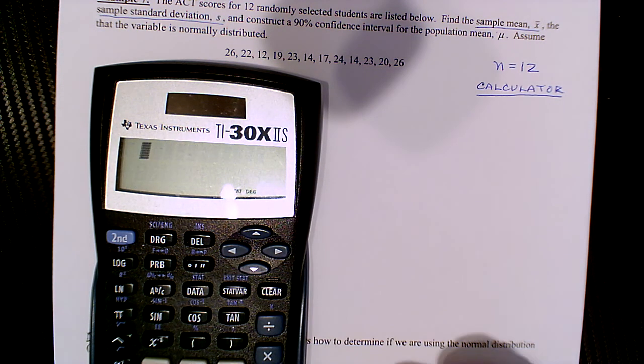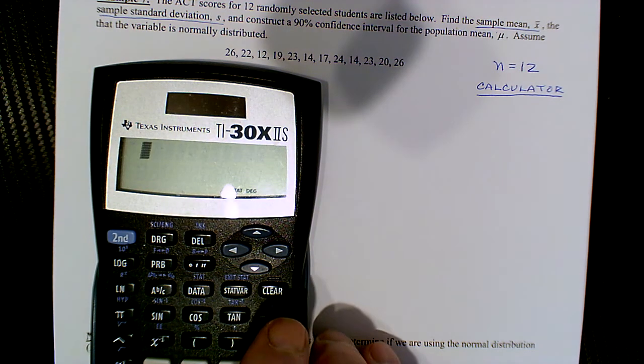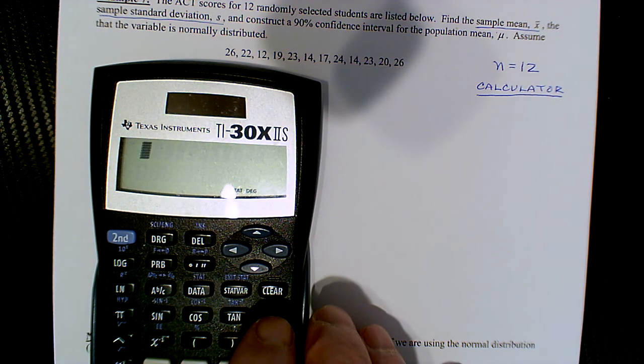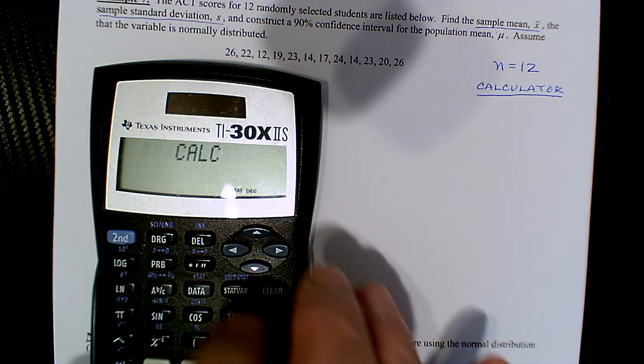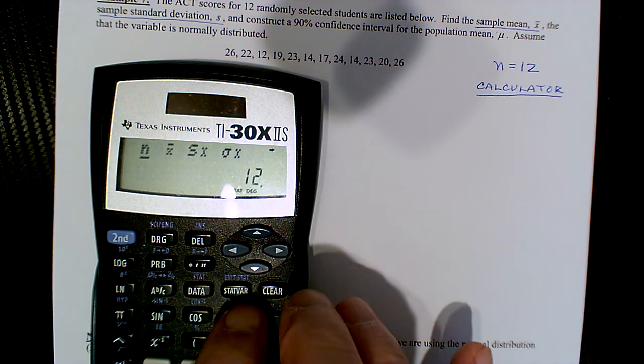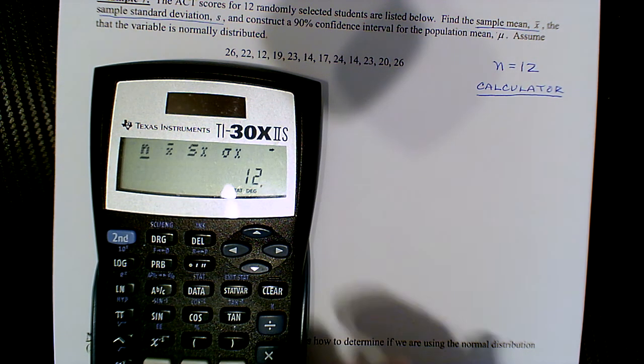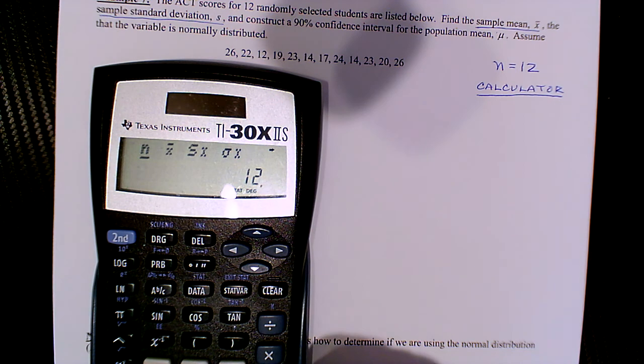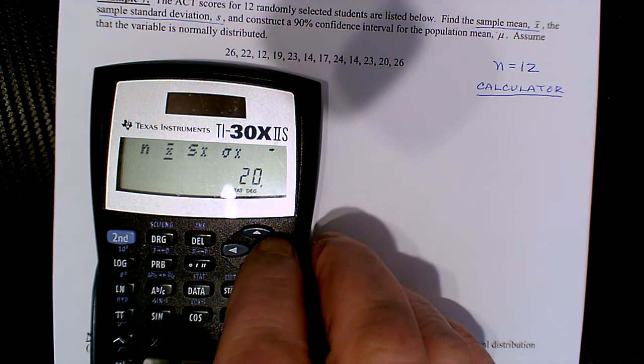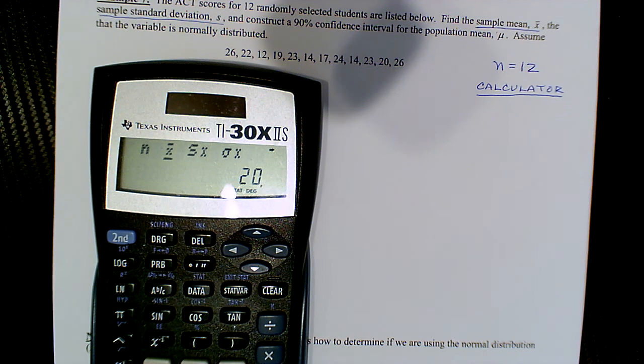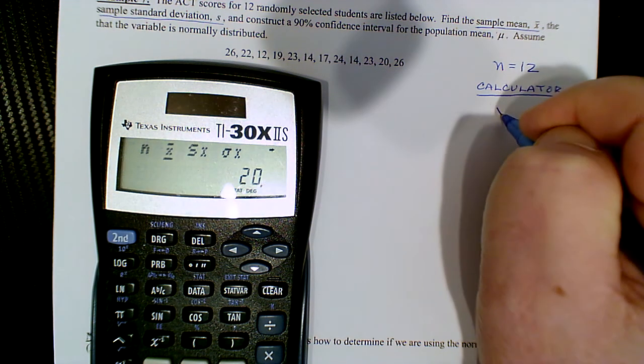So there's n is 12, x bar is 20. So let's write that down, we need that. Sample mean is 20. Okay, that's what we want. We want S, we don't want the sigma. On my calculator it shows sigma there. So we want S, which is 4.8. I'll use 4.824.